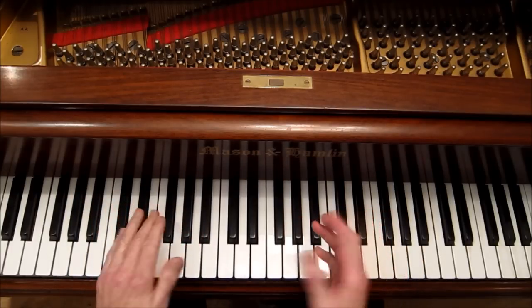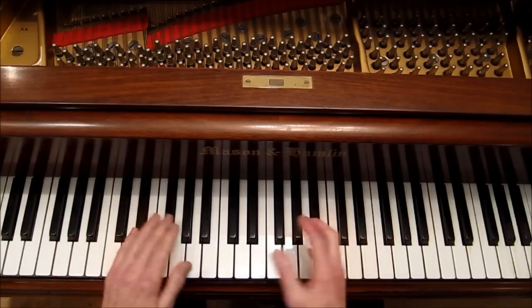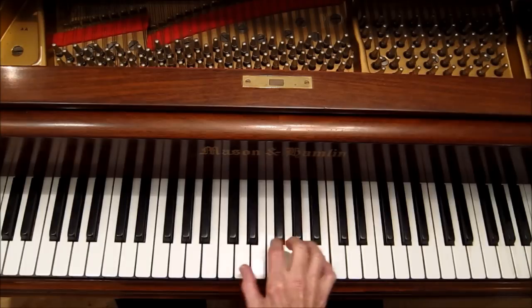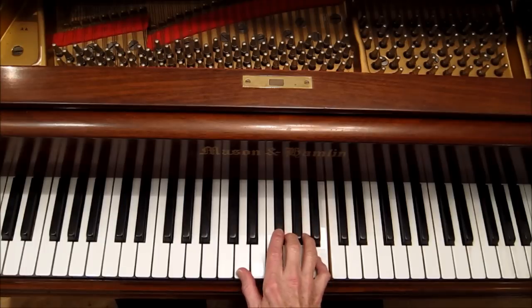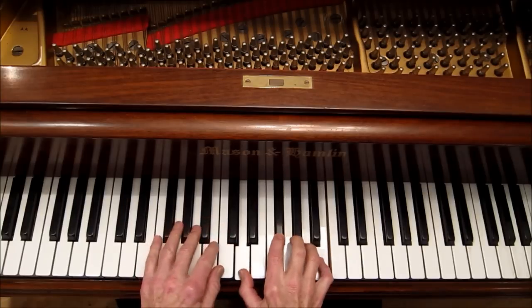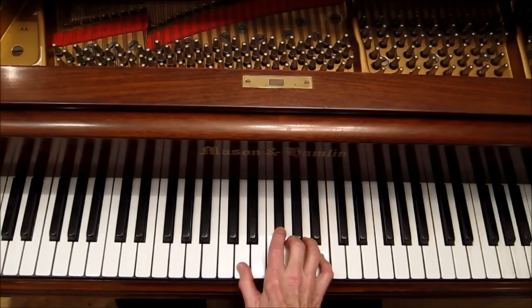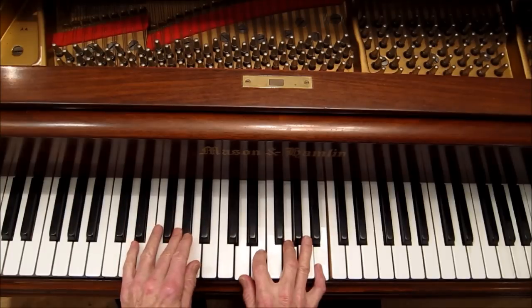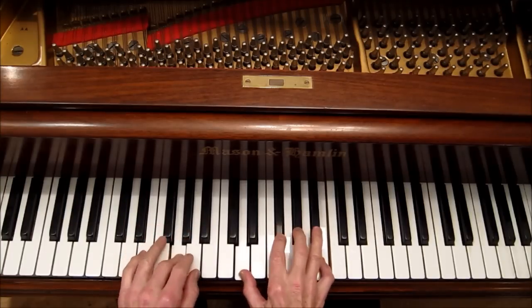Now the next one is what I call a drop 2 technique. Now what that means is I'm taking these harmonies like this, I'm harmonizing the melody below in the right hand, below the melody of the harmonies. And I'm taking the second note from the top and I'm putting it into the left hand. So actually in this case it's like that, so like that. So that would be a G there. So I'll go like this.